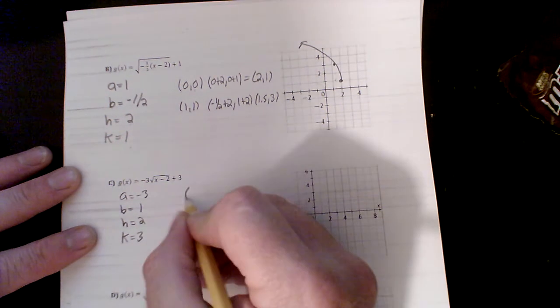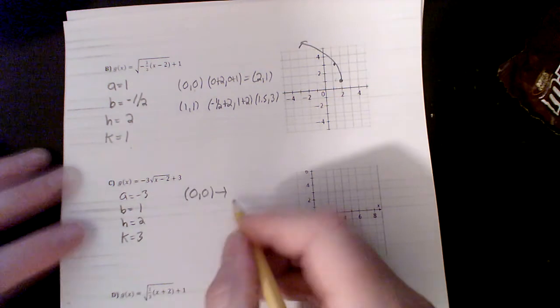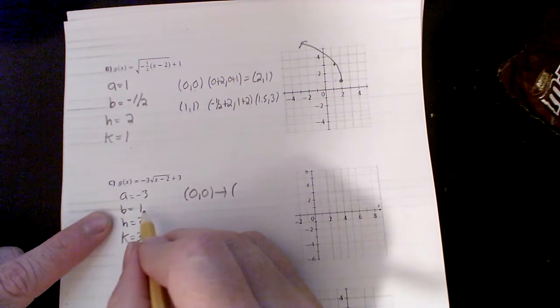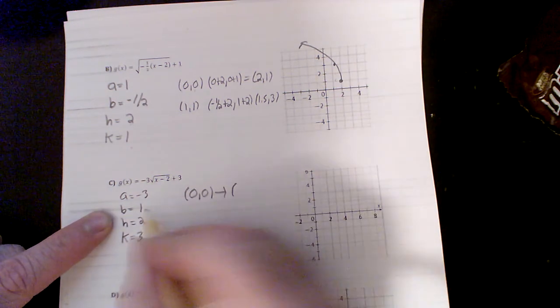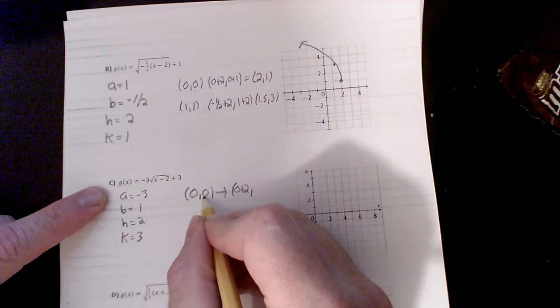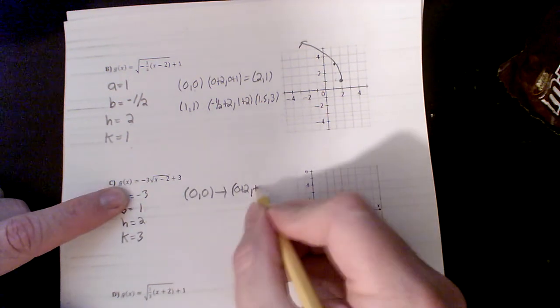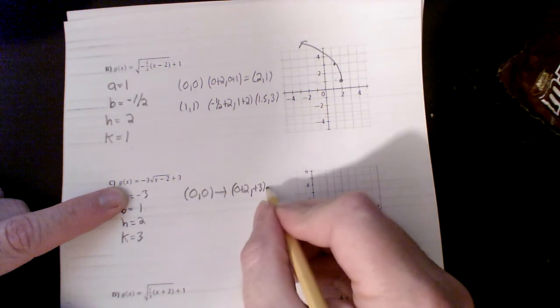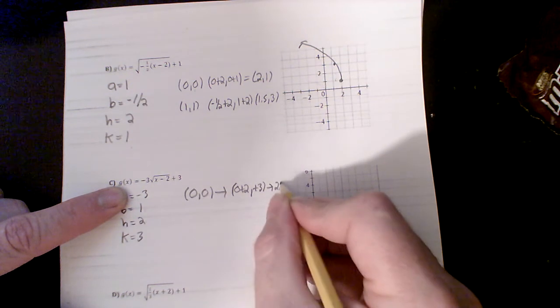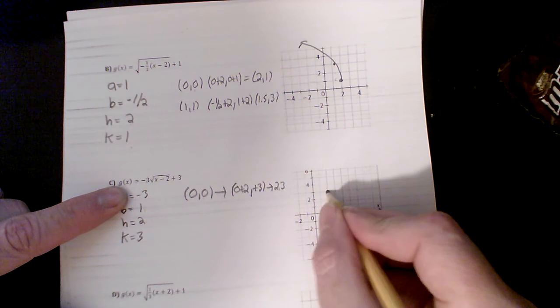All right, let's take our point 0, 0, and we'll move it. This one gets multiplied by b and added to h. 0 times b, 0, plus h, plus 2. This one gets multiplied by a. Well, that's still 0. 0 times -3 is 0, and added to k, plus 3. So we get a point that is 2, 3. So we got 2, 3, which is right there.